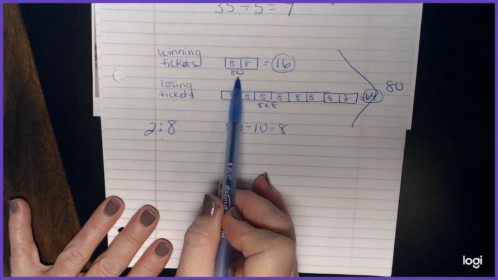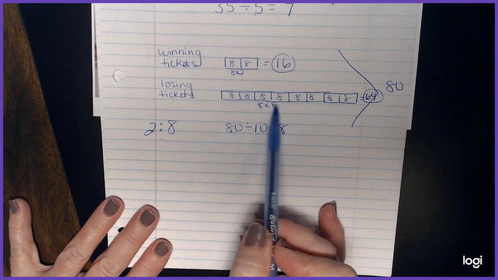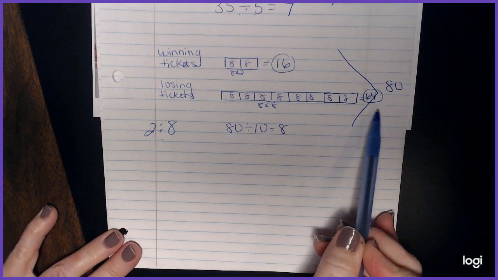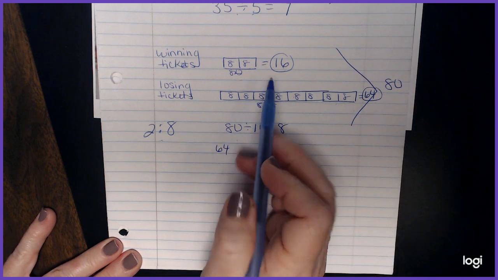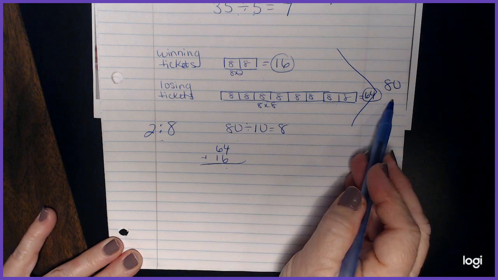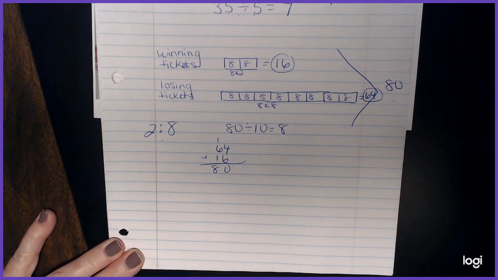There were 2 here, so 8 times 2 is 16. I put all the 8s here, and there were 8 boxes, and 8 times 8 is 64. Now, if I wanted to check myself, the losing tickets were 64. I found out the winning tickets were 16. If I add these two together, they should equal my total of 80, and they do.